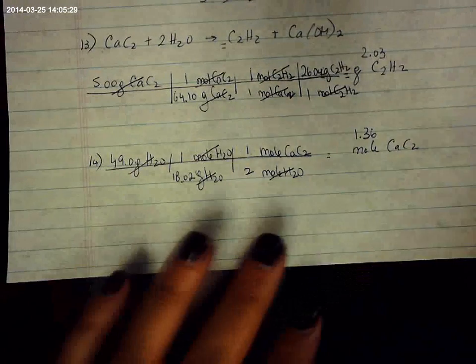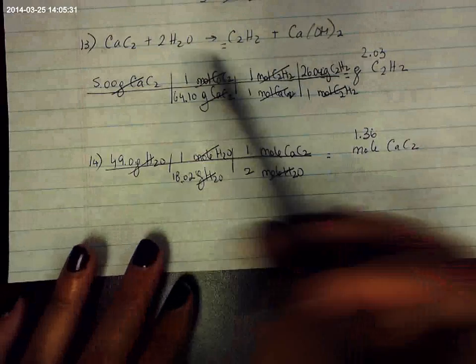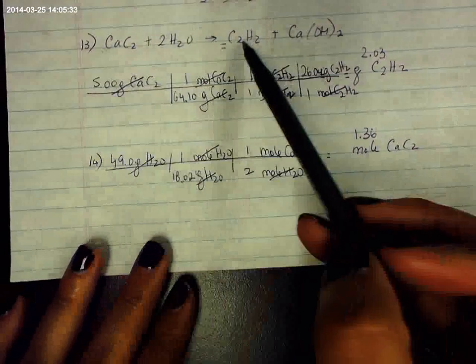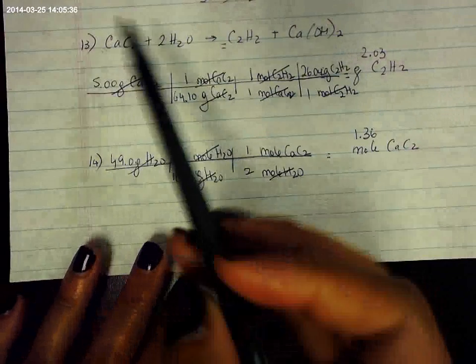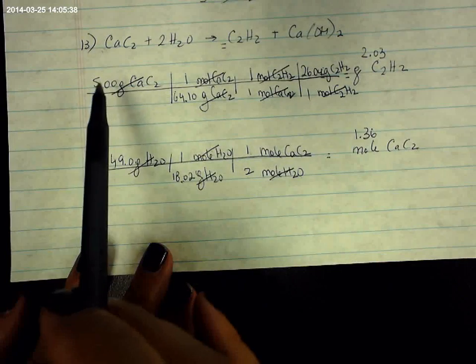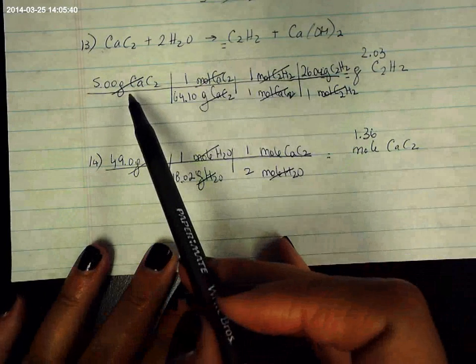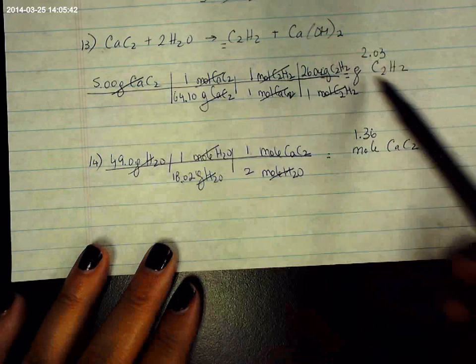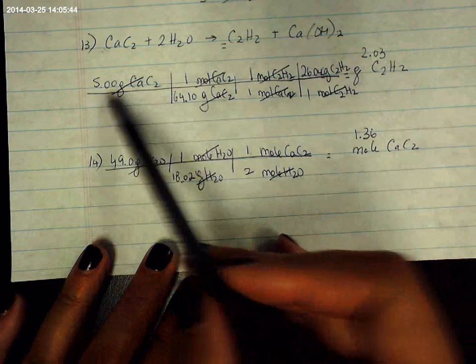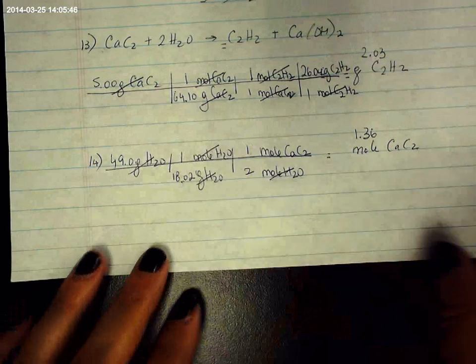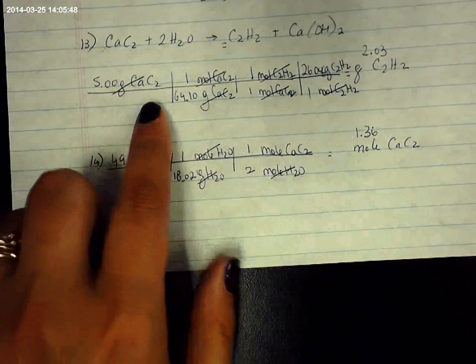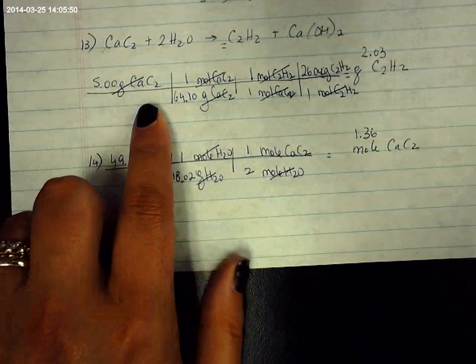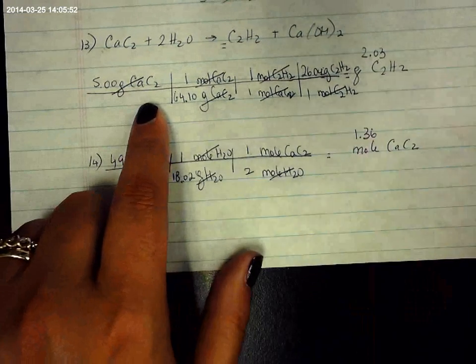The products of this reaction are calcium carbide and water to make acetylene gas and calcium hydroxide. So in this particular question, what they want me to calculate is how many grams of acetylene you make if you start with 5 grams of calcium carbide. First, I write my given in the upper left. I write the unit that I want to go to in the far right.